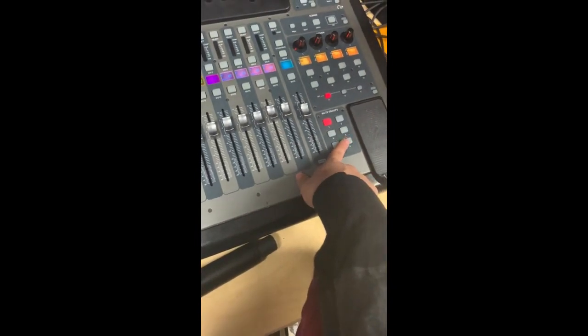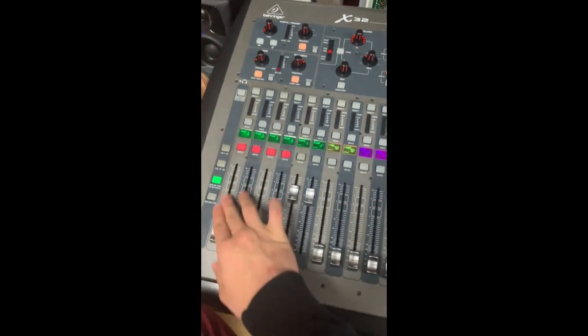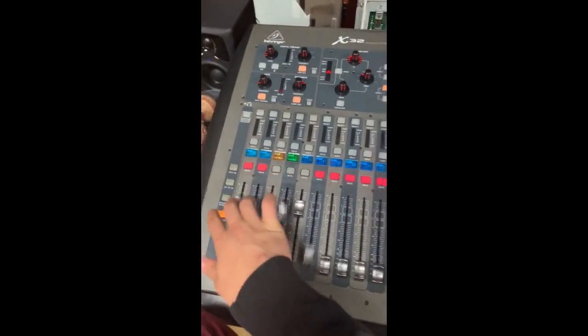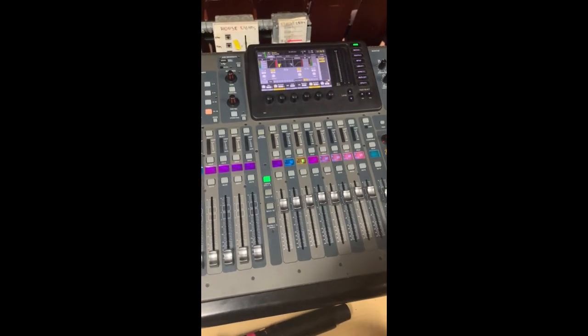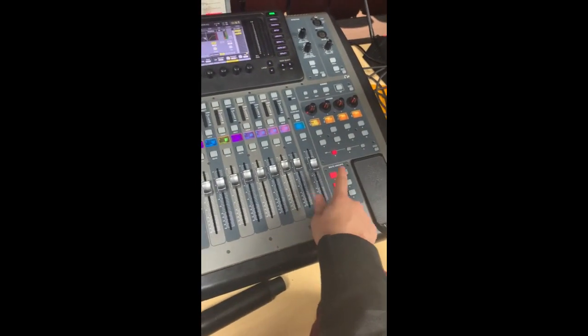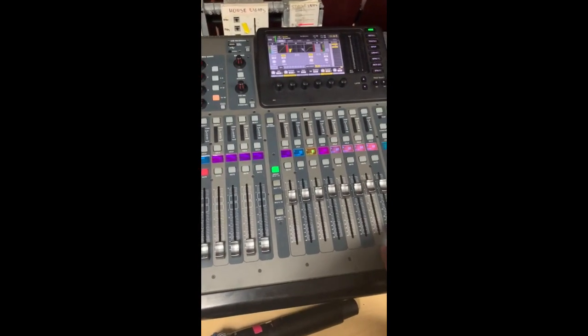However, the rest of these mute groups can do whatever you want. For example, I believe one of these mute groups is made specifically for the effects. Let's see. Yeah, it's this one. Mute group 3. That one's just controlling the effects.